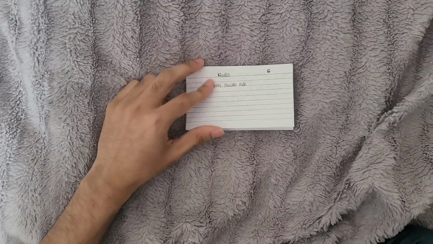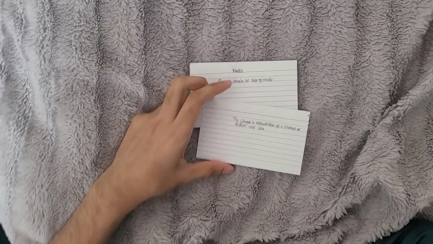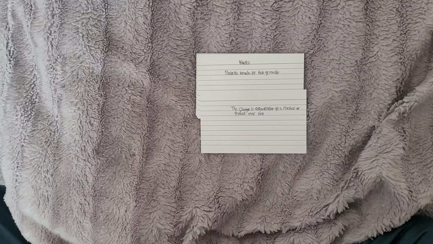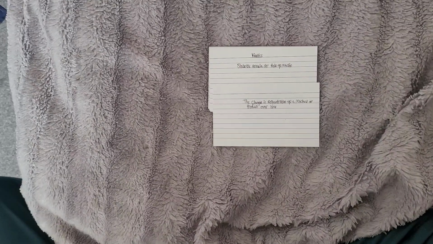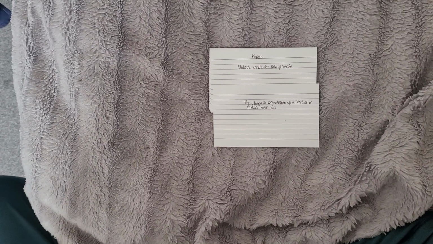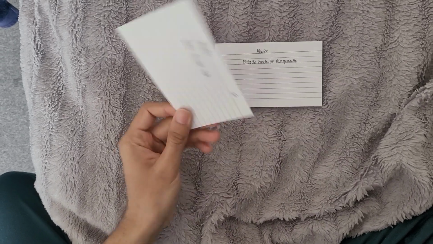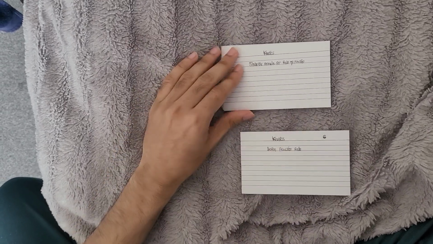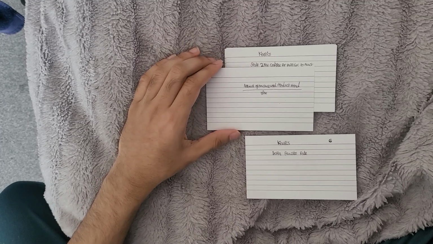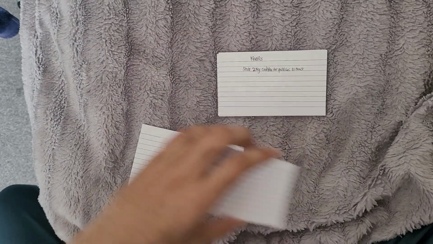Define reaction rate. Reaction rate is a change in concentration of reactant or product over time. It's really important you say "or product" because it's not always necessarily going to be a reactant. So, change in concentration of a reactant or product over time. Formula for a reaction: amount of reactants used or product formed divided by time.